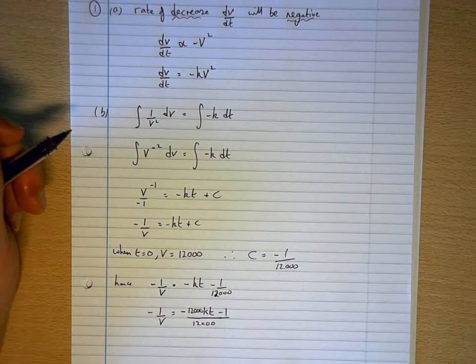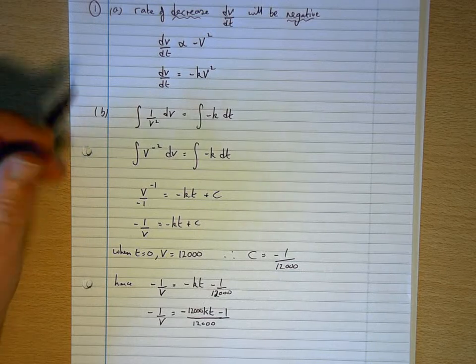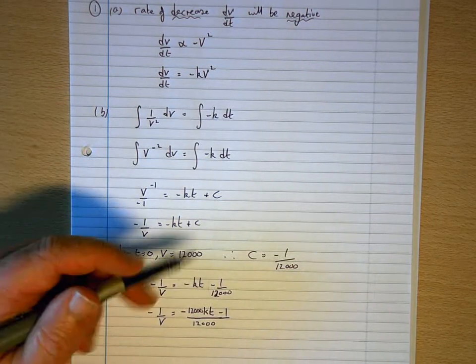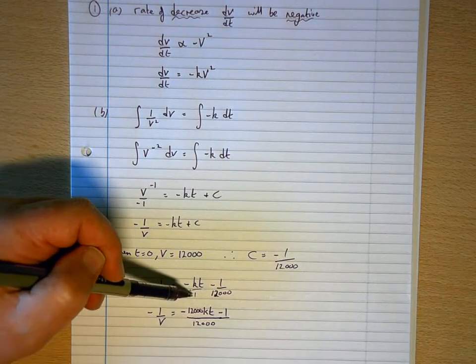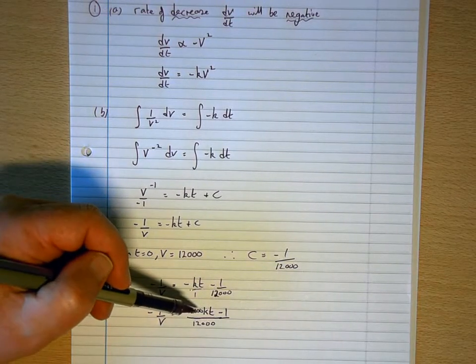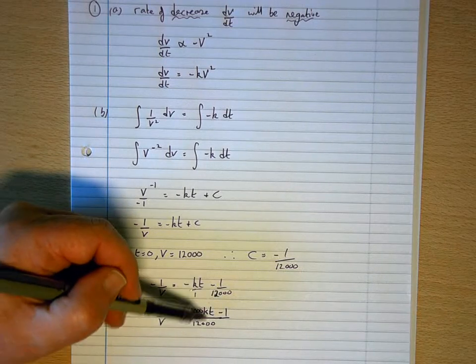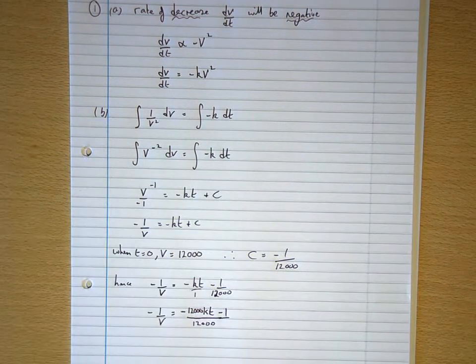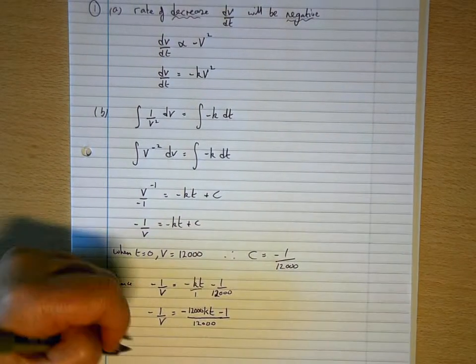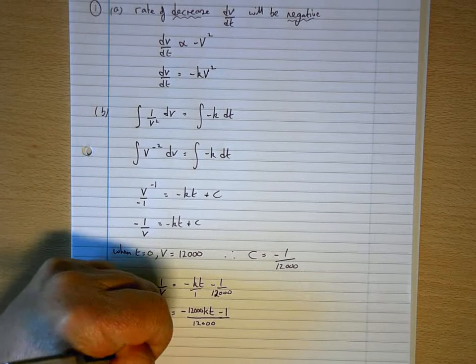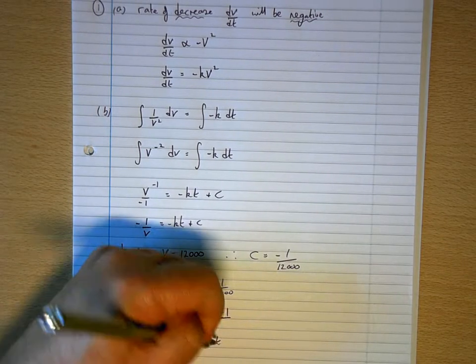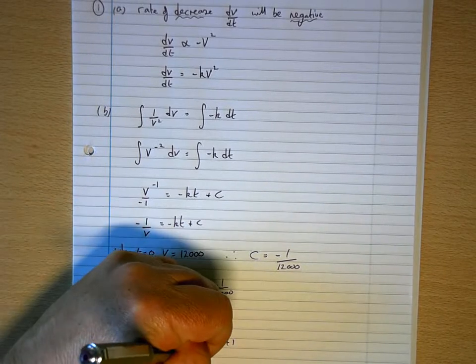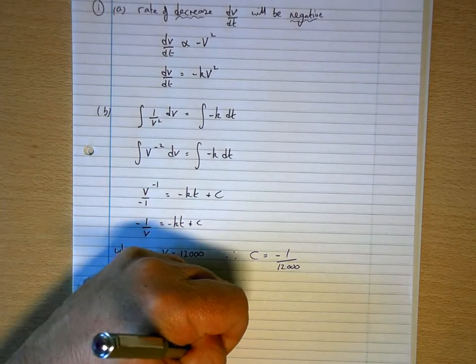Okay, so that's your algebraic fractions that I've done there. I've basically said, well, okay, that's over 1. 1 goes into 12,000 times, so you multiply the top part by 12,000. 12,000 goes into 12,000 once. If I multiply throughout by minus 1, I get 1 over v equals 12,000 kt plus 1 over 12,000.